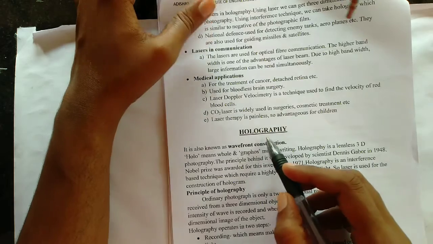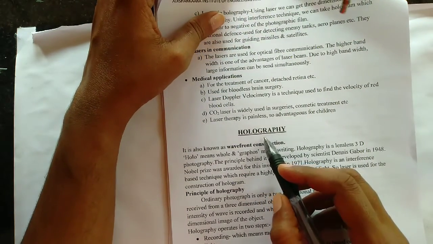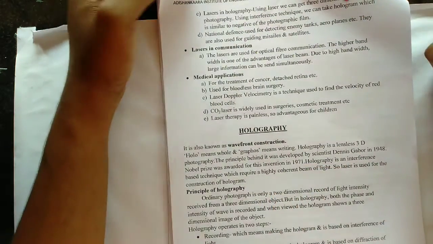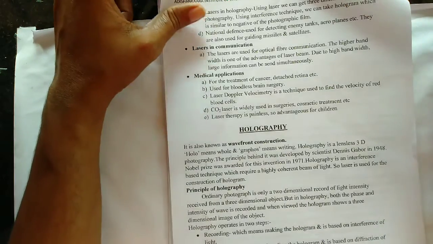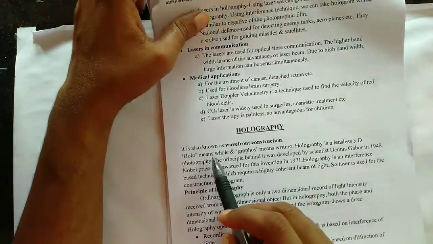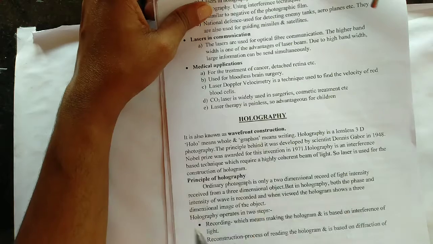Hi, in this video we are going to discuss holography. Some of you might have heard about this term. Holography is actually a three-dimensional photography, but it is something different from photography. It is known as wavefront construction.